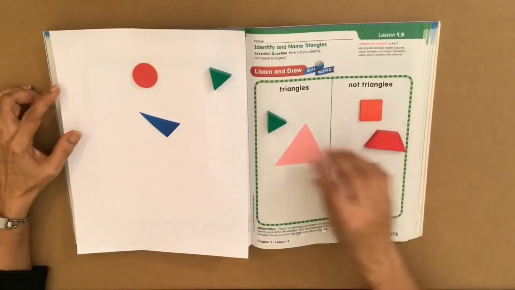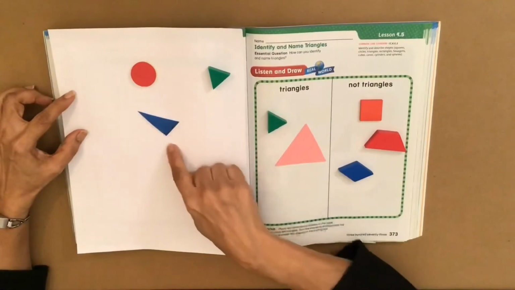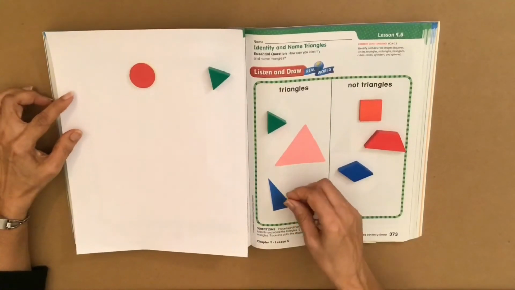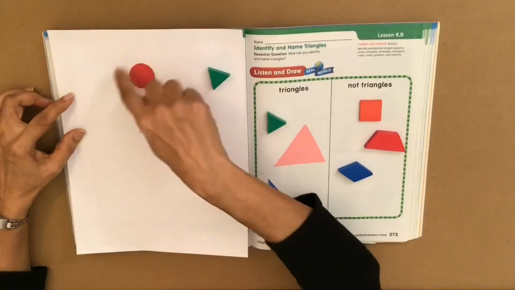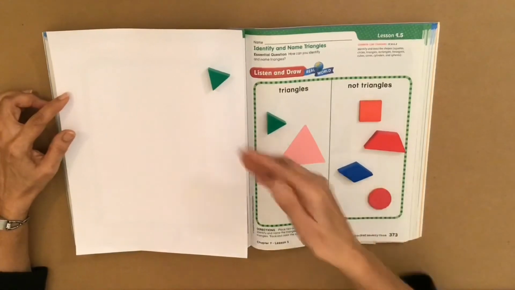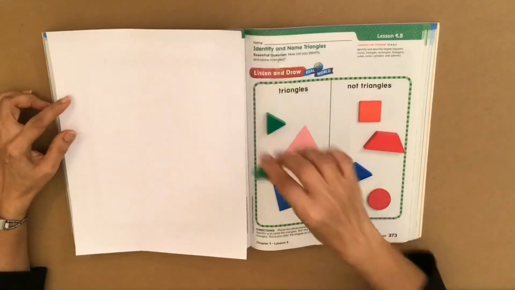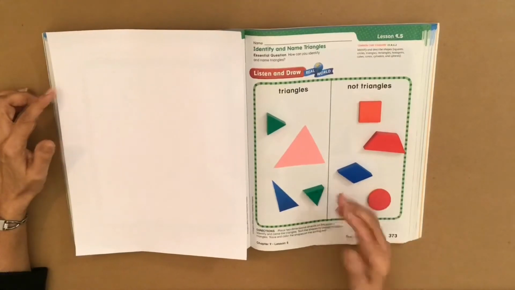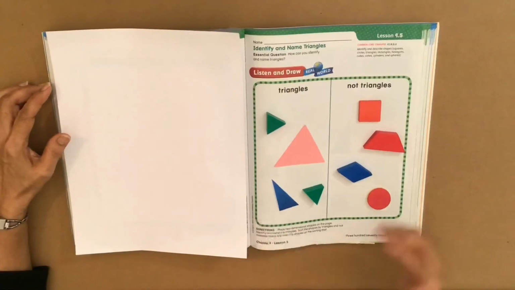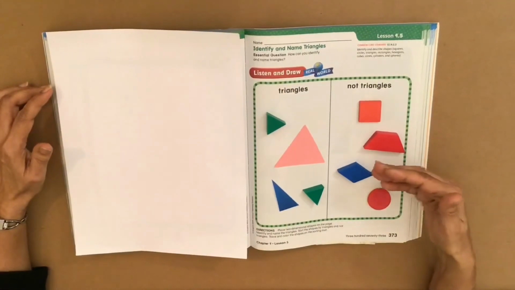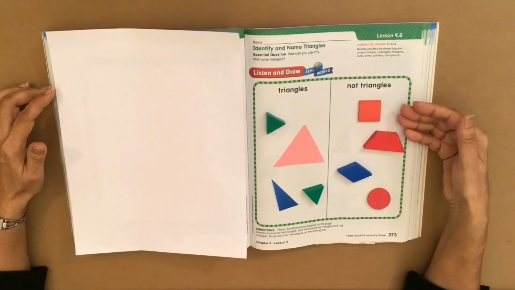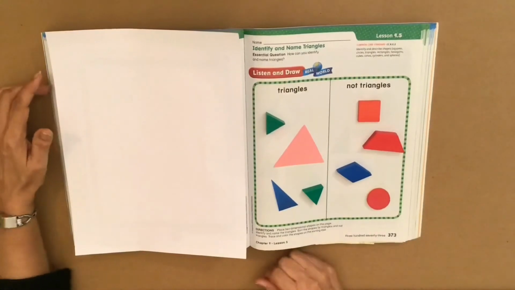That's right. This one, 1, 2, 3 sides, 1, 2, 3 vertices. So yes, this one is a triangle. How about this one? This one is curved all around. So this is not a triangle. It is a circle. And our last shape is a triangle. You got it right. So here we have all our triangles, the shapes that have 3 sides and 3 vertices. These are not triangles. You can draw triangles and color them on this side and draw shapes that are not triangles on this side. Thank you, boys and girls.